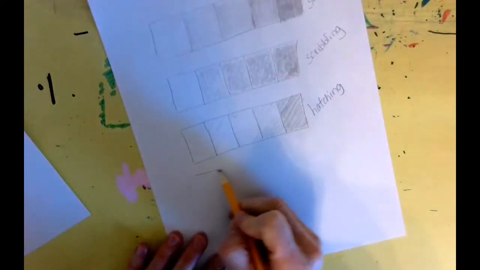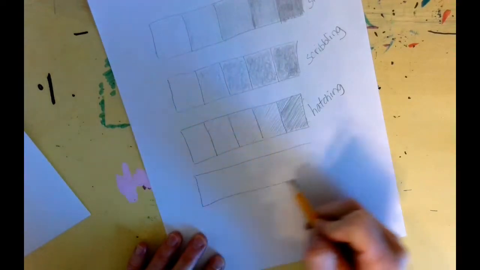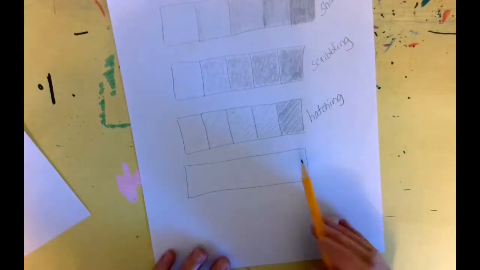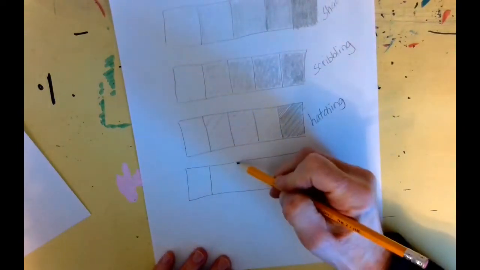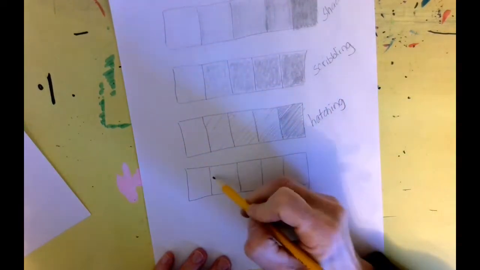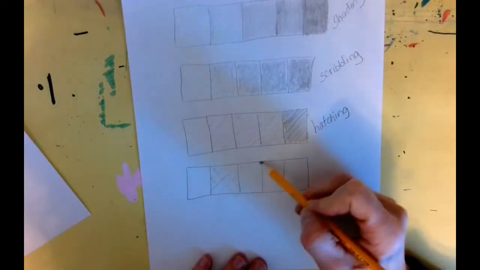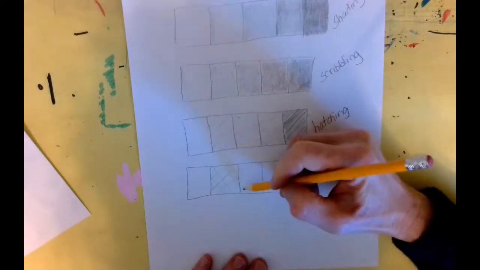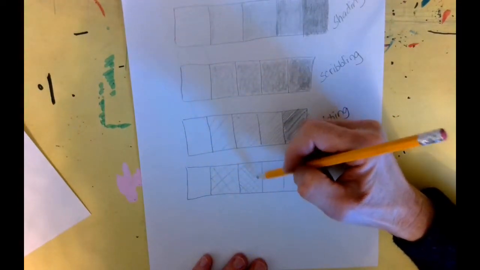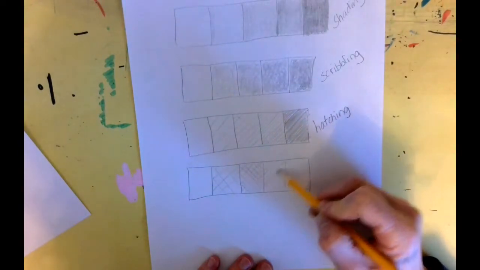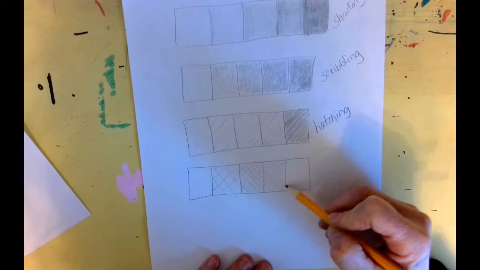Okay, so the next one we're going to learn is exactly the same as hatching, but it's called cross-hatching. The lines just go in two different directions. And it's the same idea. The more lines you have, the darker your value is going to be. So I can start, that's going to be my lightest value. My lines will be a little bit closer together, so I'll create a little bit of a darker value. And then for our fourth square, I'll make my lines even closer together.